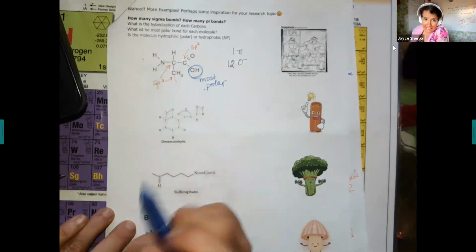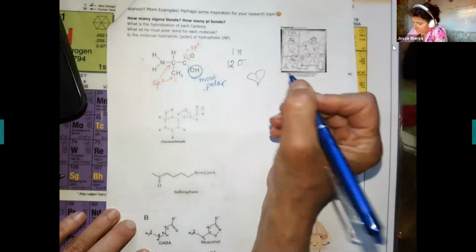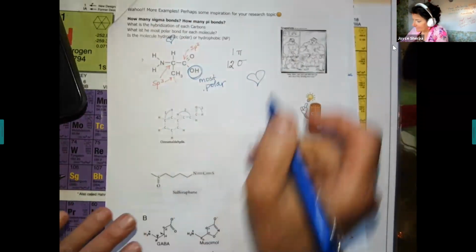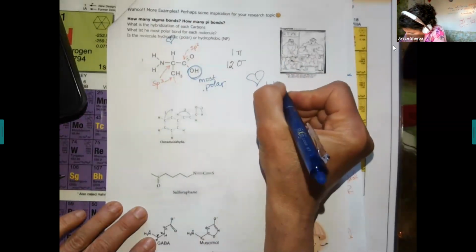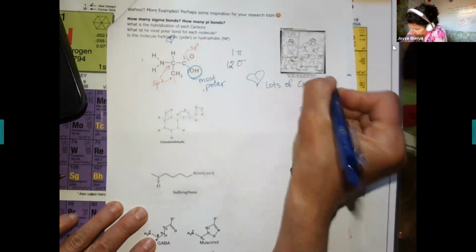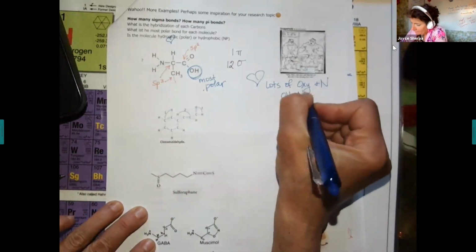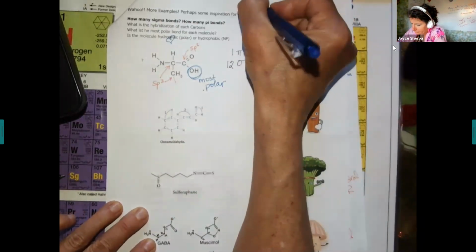And then I ask you if it's hydrophilic or hydrophobic. This one is very hydrophilic. So hydrophilic is going to be the heart. It's got lots of oxygens and nitrogens, especially OHs and NHs, OH and NH. So you're looking for NOF.